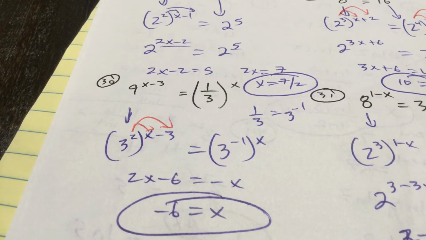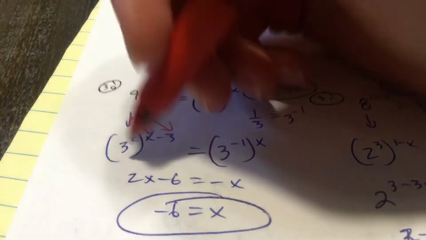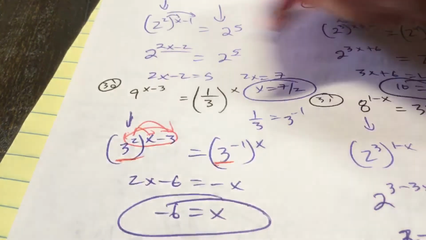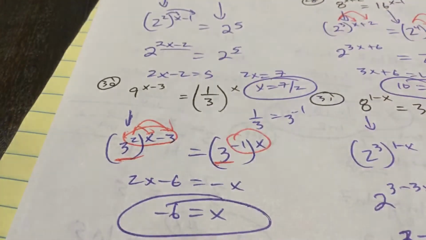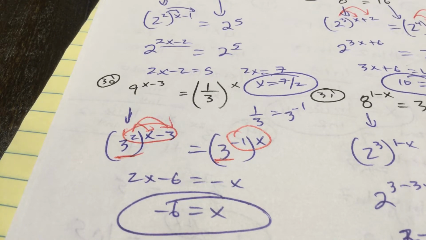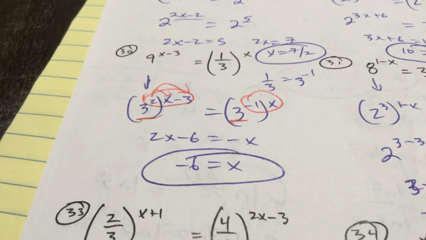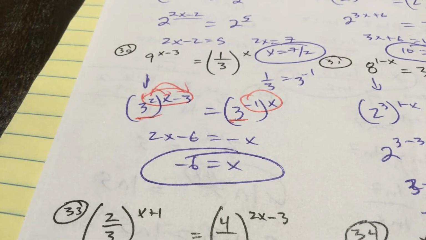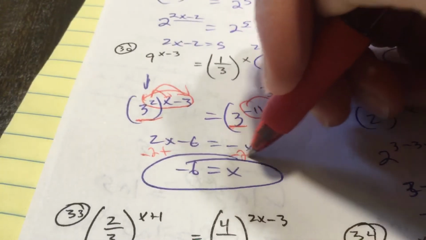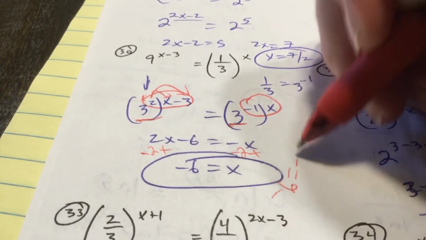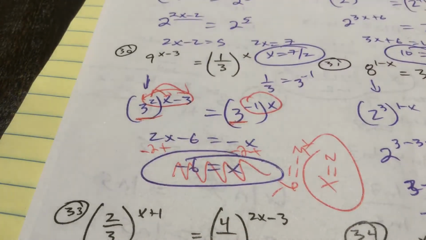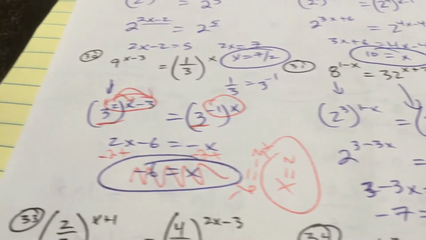1/3 is 3 to the negative first. So the bases are the same. I cut down a little work here. That means these exponents, 2x minus 6, would have to be equal to negative 1x. And, folks, that is wrong. Did you guys see where a boo-boo was made? It's definitely not that. Folks, you're going to subtract 2x from both sides. It's going to give you negative 6 equals negative 3x. X is 2. X is 2. All right, not negative 6.